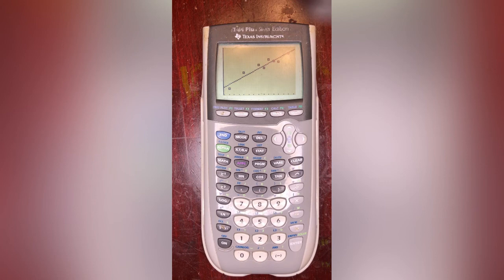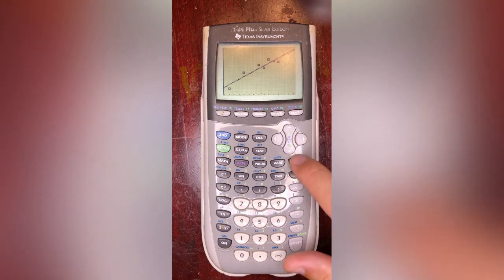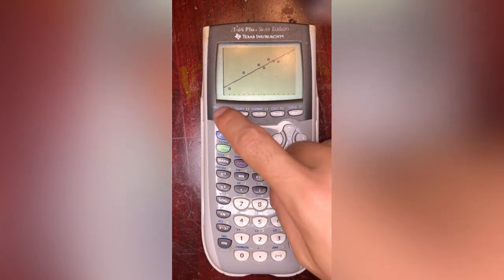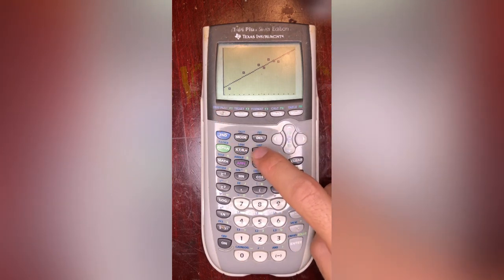All right, so that is number 3. Make sure you take a picture of your graphing calculator, not my graphing calculator, showing that you know how to do this. All right, so let's move to the next one, okay? We're gonna go ahead and start over.